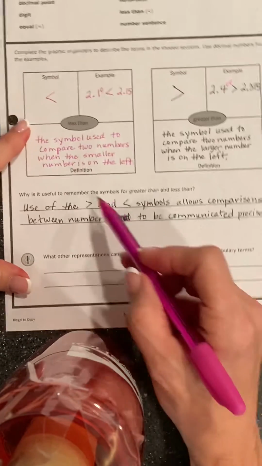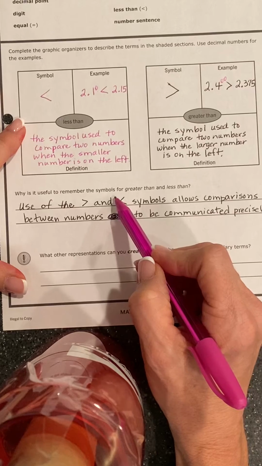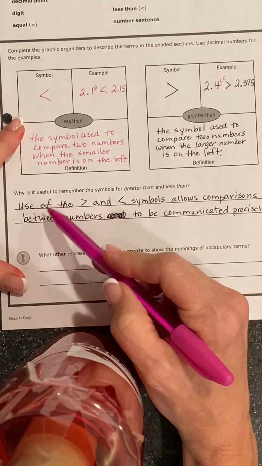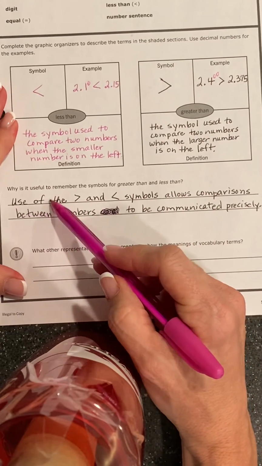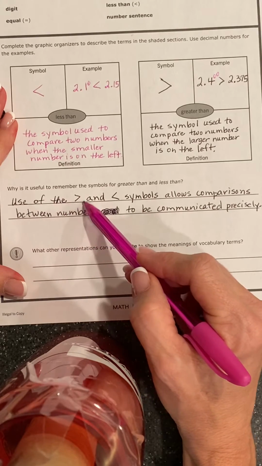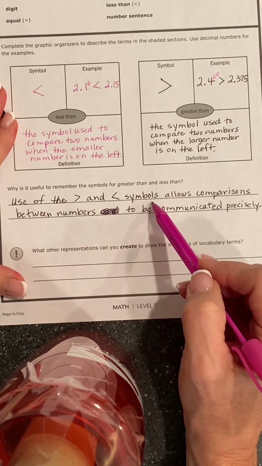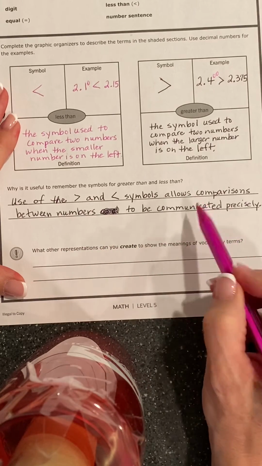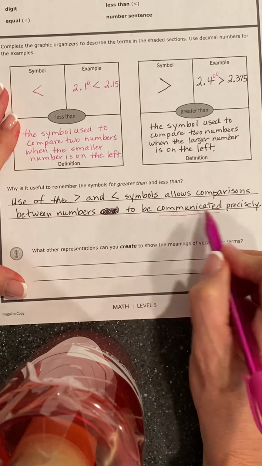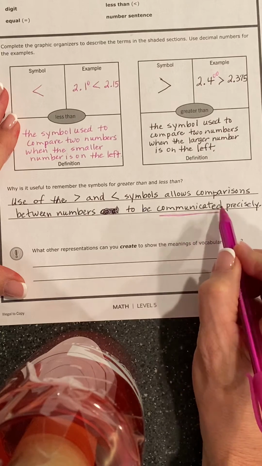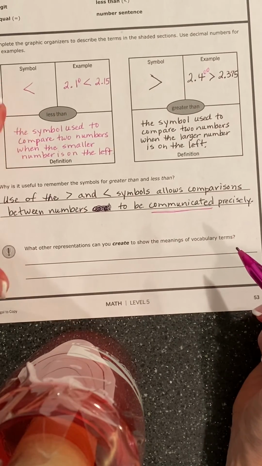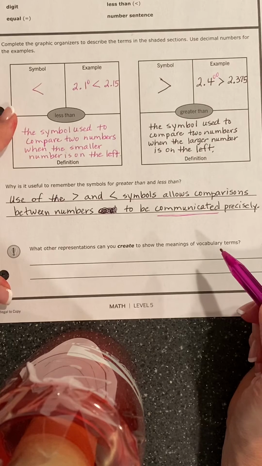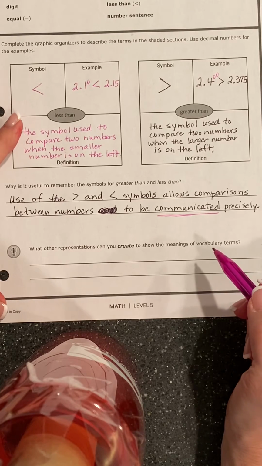The next part says, why is it useful to remember the symbols for greater than and less than? And this is what we have. It says use of the greater than and less than symbols allows comparisons between numbers to be communicated precisely. Okay, so there may be times with mathematical situations where you have to be able to communicate them completely.